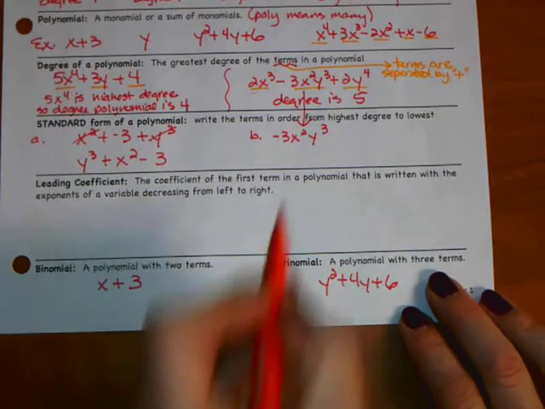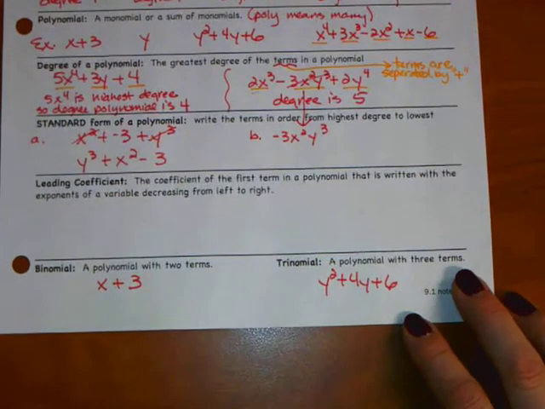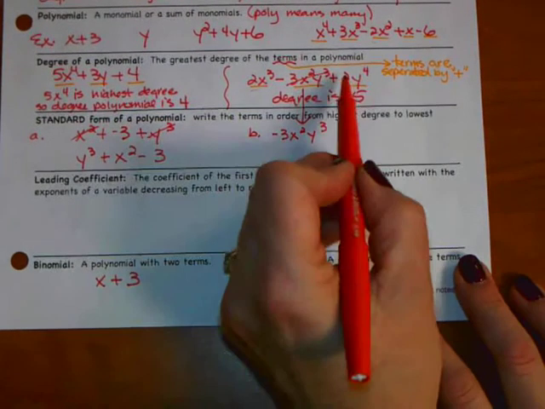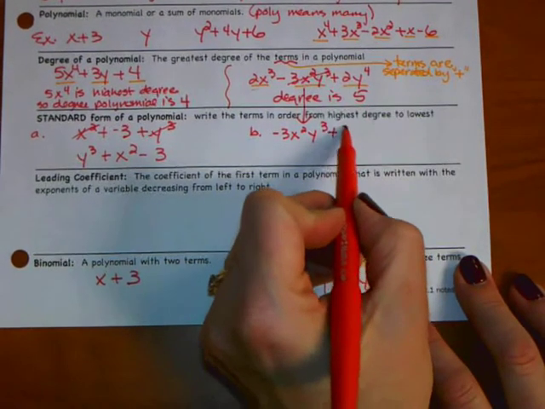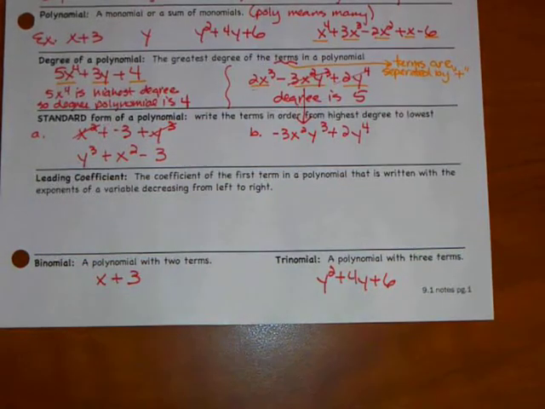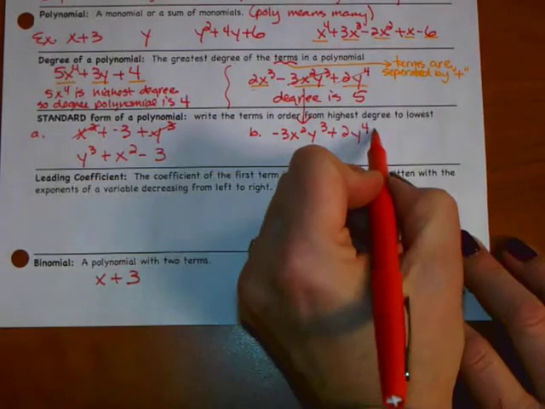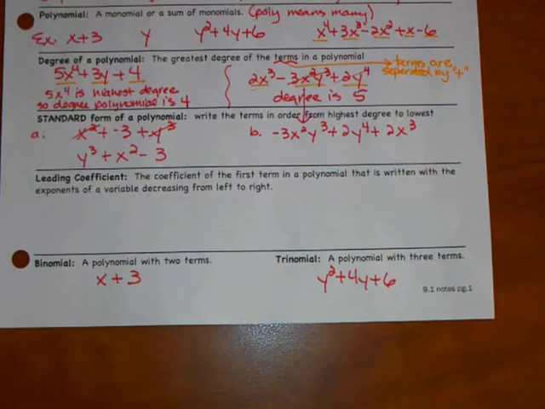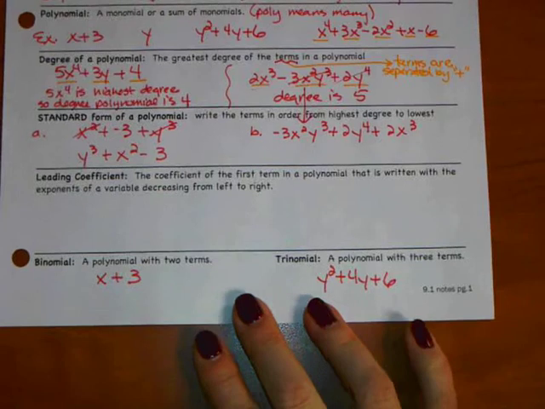That's the highest degree term, so I cross that one off. What would be next? Yep, plus this one, 2y to the fourth. And then the last one, plus 2x cubed. That's in standard form. Highest degree to lowest degree. Okay? Pardon me?